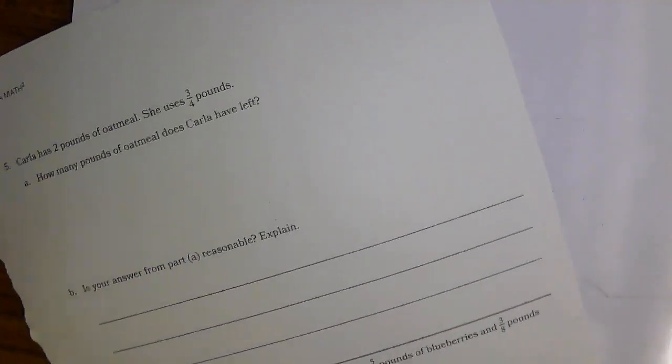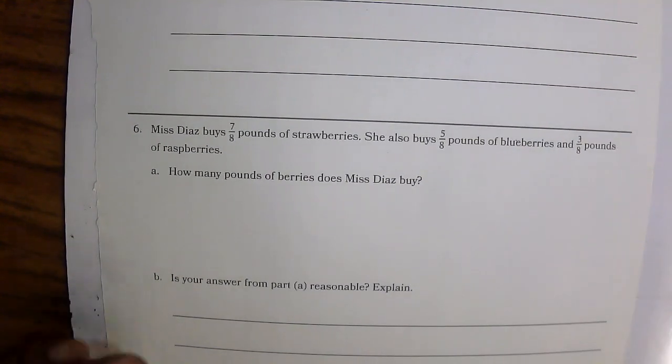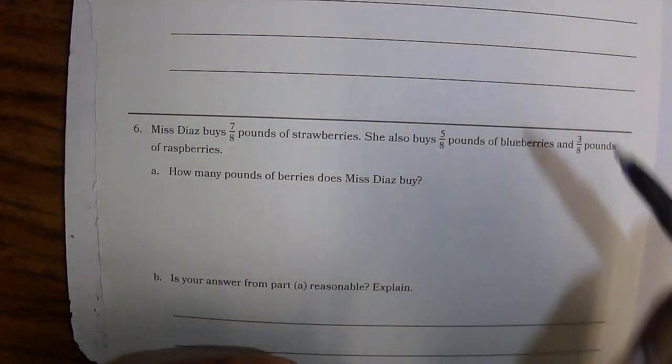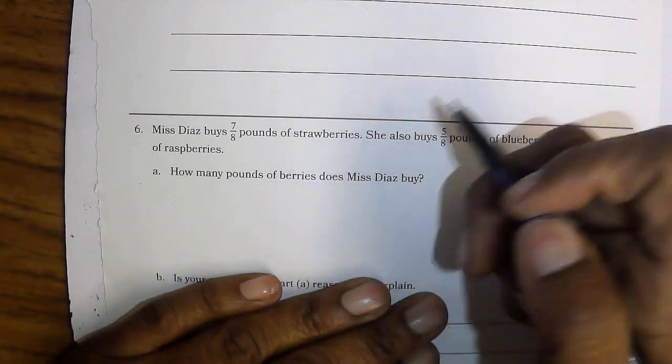Okay, now we're going to look at what Miss Diaz has done here. It says Miss Diaz buys 7/8 pounds of strawberries. She also buys 5/8 pounds of blueberries and 3/8 pounds of raspberries. And A says, how many pounds of berries does Miss Diaz buy? Okay, so I read it. Now I'm getting ready to draw out what I know.